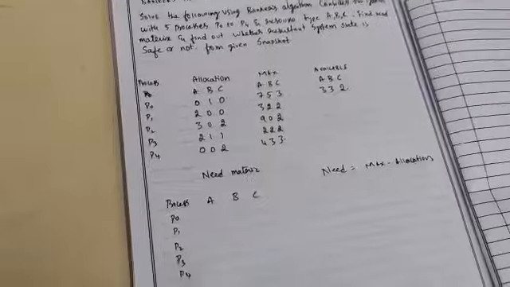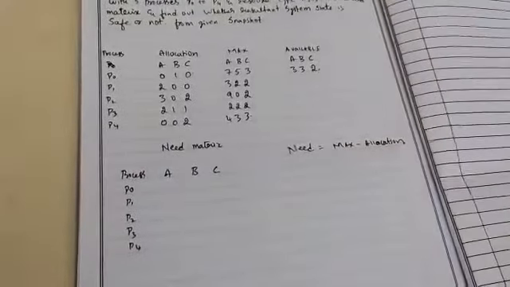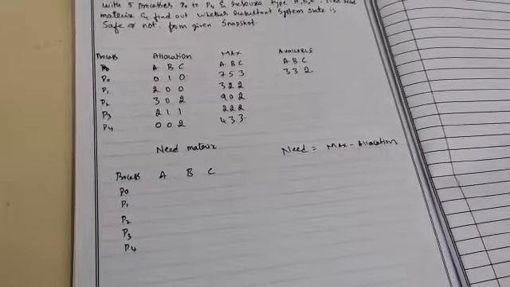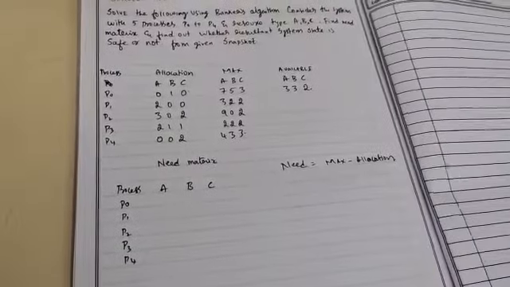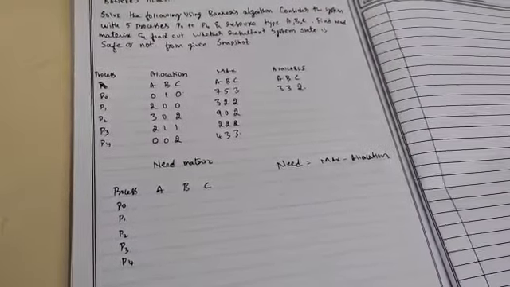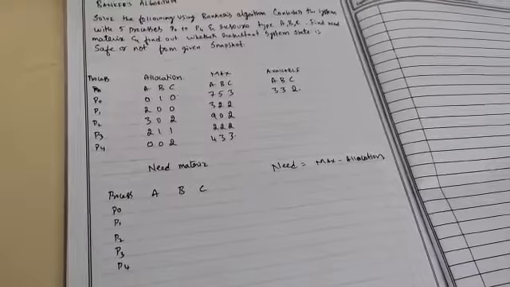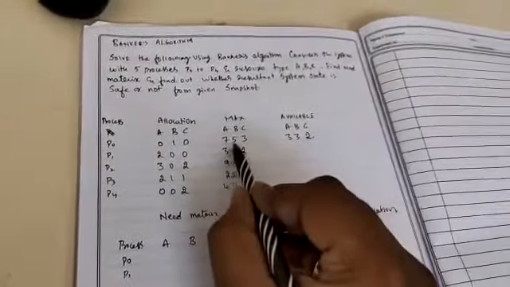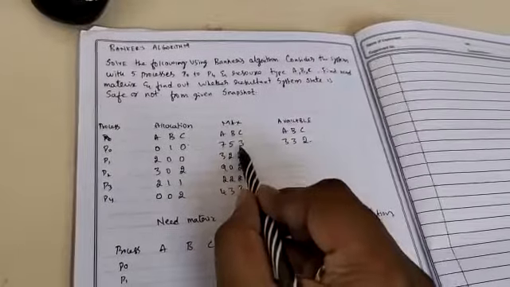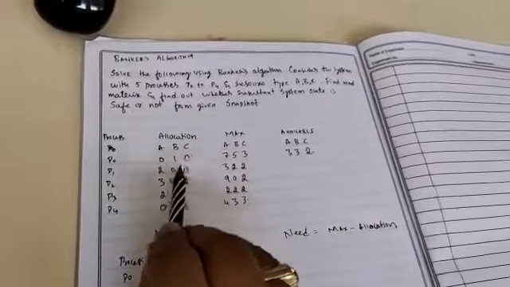So now we need to find out the need matrix for each process, one by one. What is the need for P0? Max is 7, 5, 3, and we subtract the allocation.